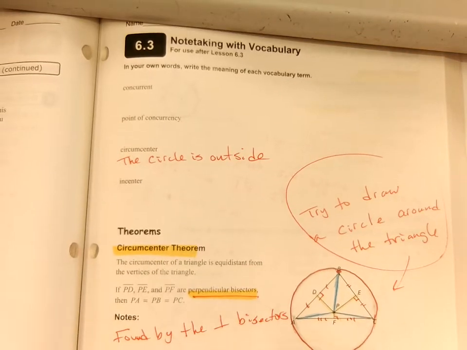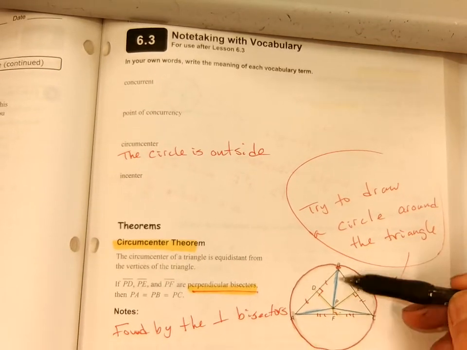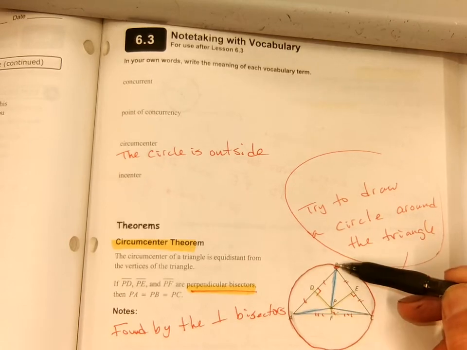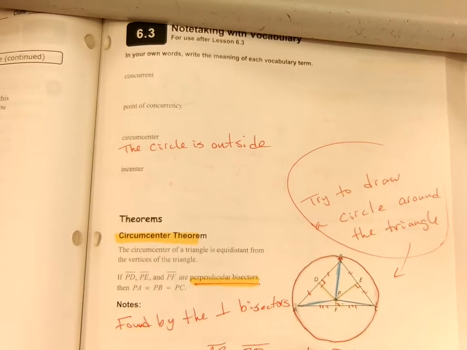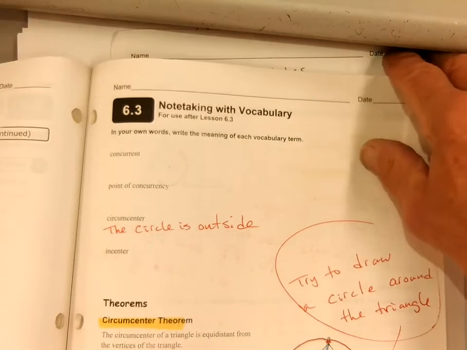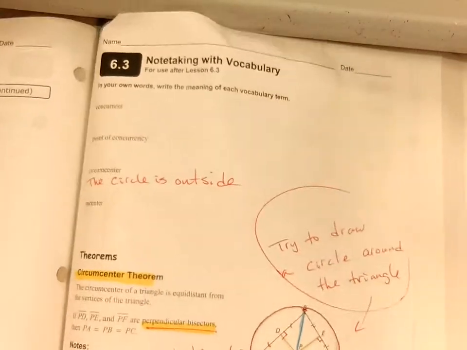Now, what's nice about it is since it's a circle, it's going to have radii. Well, that's one radius of the circle. That blue is the other radius, and that blue is the other radius, which makes all three of these pieces equal, okay? Hopefully you have that already drawn because you did that in the beginning.